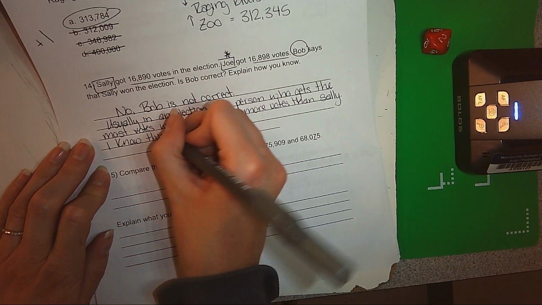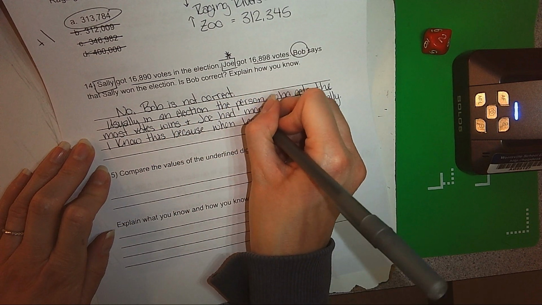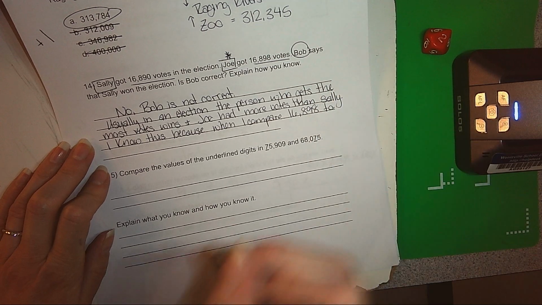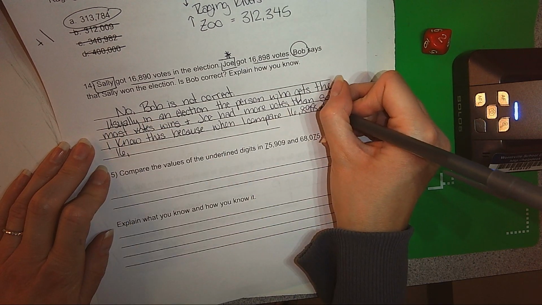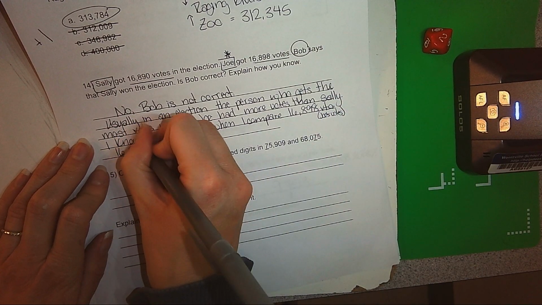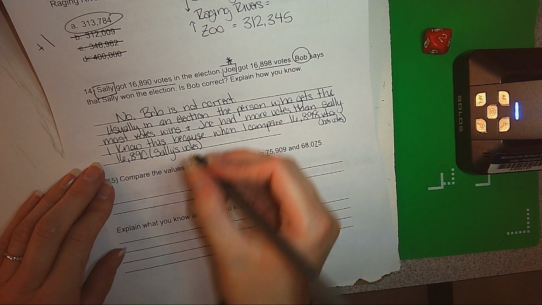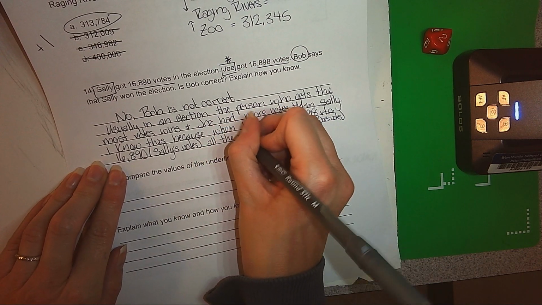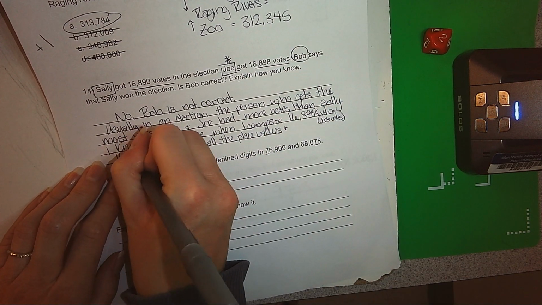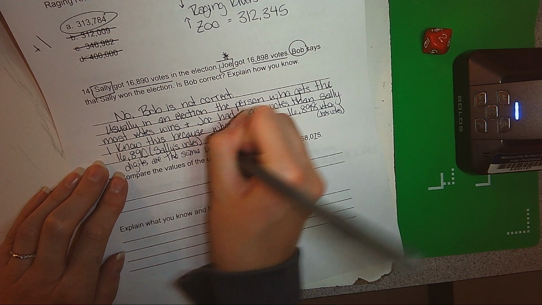I know this because when I compare $16,898 to Joe's votes, 16,890 Sally's votes, all the place values and digits are the same until the ones.